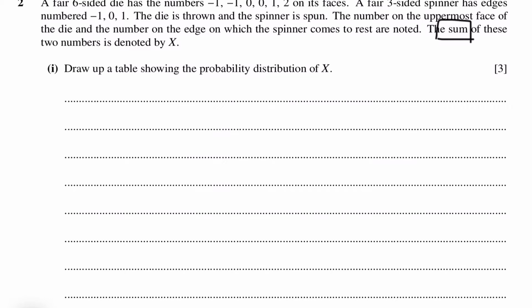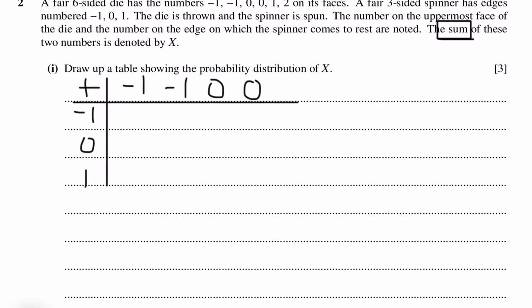So since this is the sum of the two numbers, we will draw a table where we will add the values together. So -1, 0, and 1, -1, -1, 0, 0, 1, 2. So we'll add this together and I will fast forward this until I get to the end.